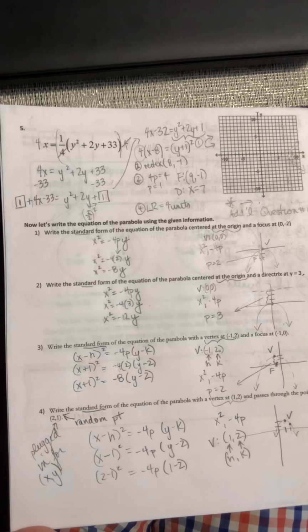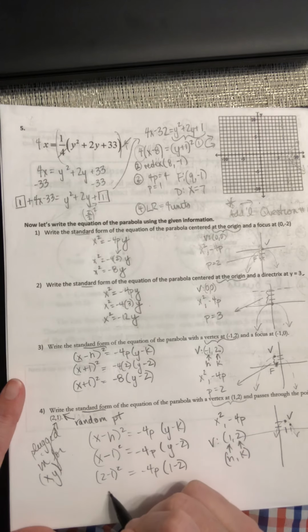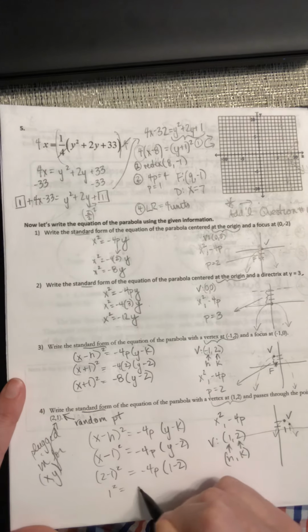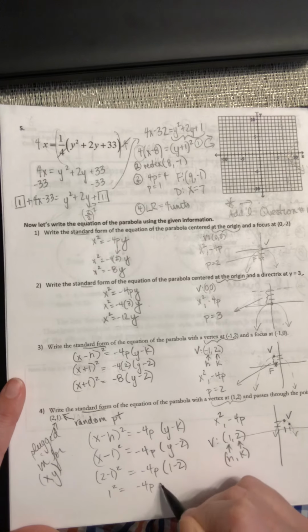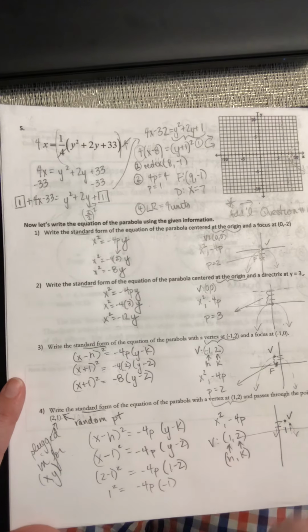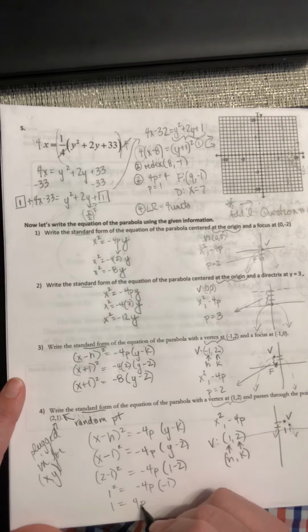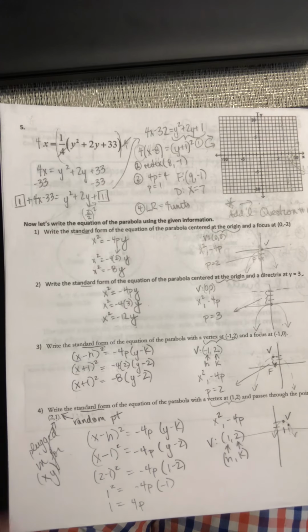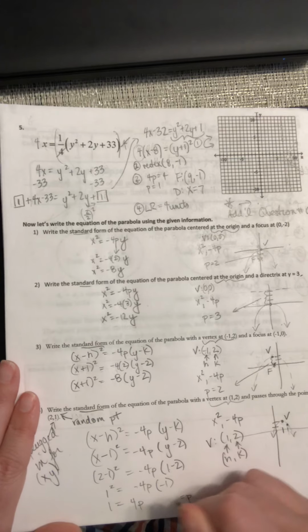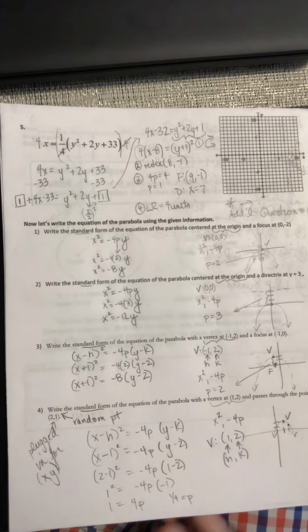Okay, so then if I do that, what is it? Okay, so this is 1 squared equals -4p times -1. So that means I have 1 equals negative, so it's 4p. So p is 1/4, right?